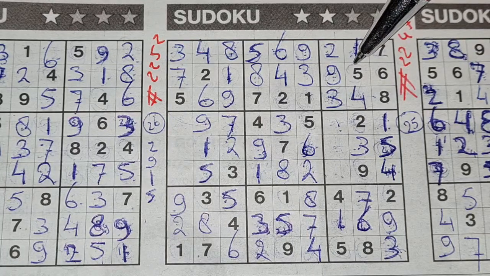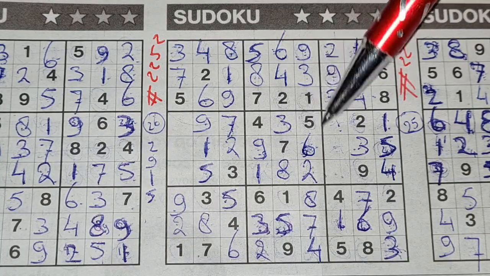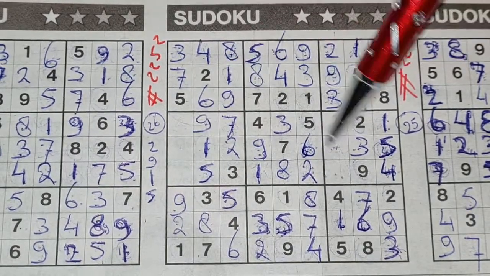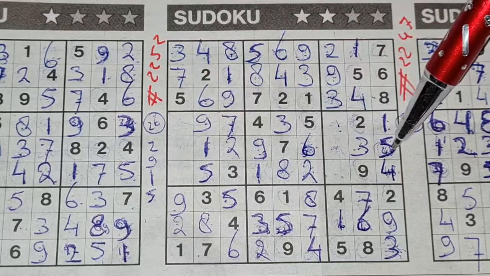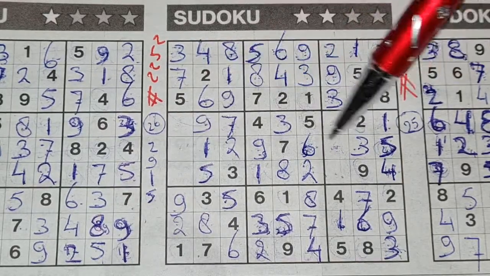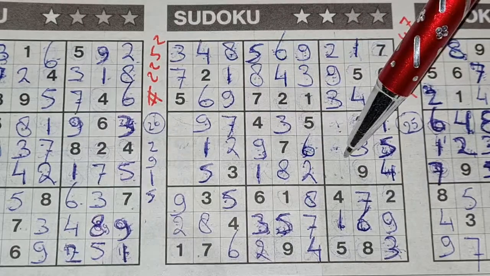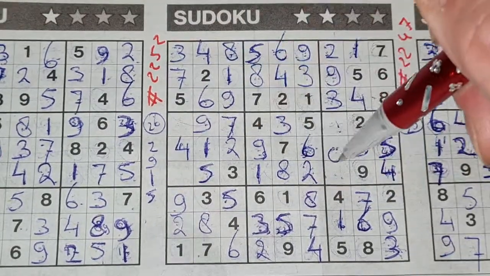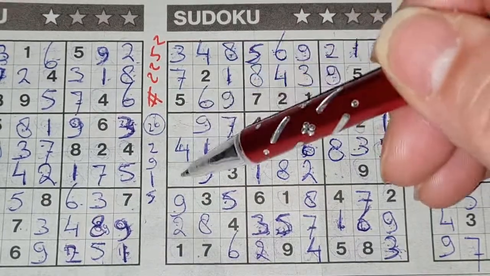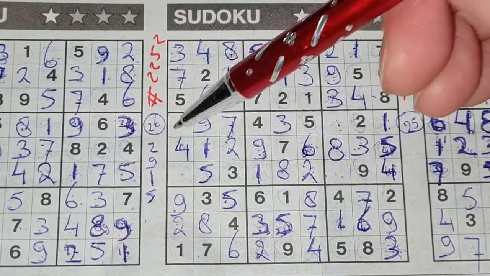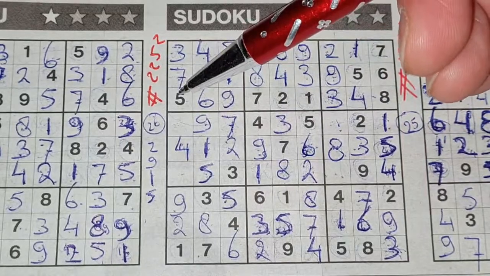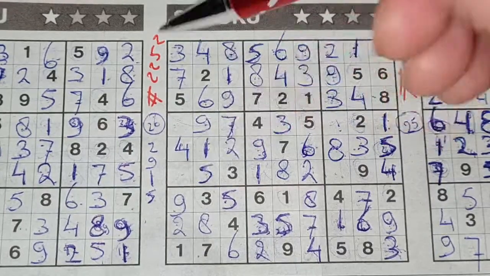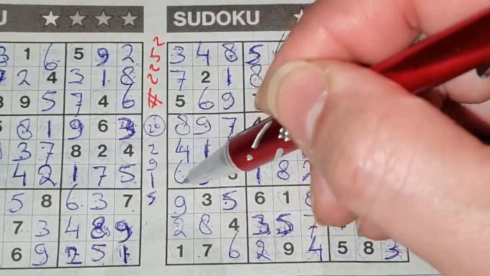And then 2 numbers left in the middle row for the numbers 8 and 4. 8 and 4. We have a 4 here, no 4 there. 4 should be here, and the 8 goes there. 2 numbers left in this big square for the numbers 8 and 6. 8 and 6. We have an 8 there, no 8 there. 8 should be here, and the 6 goes there.